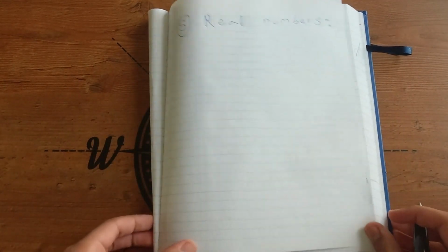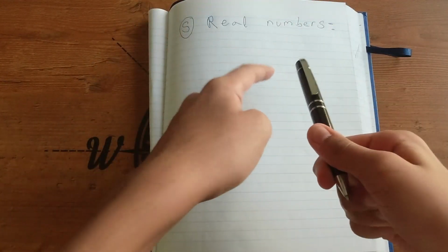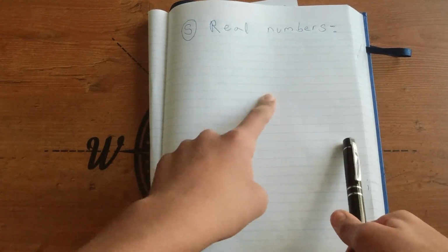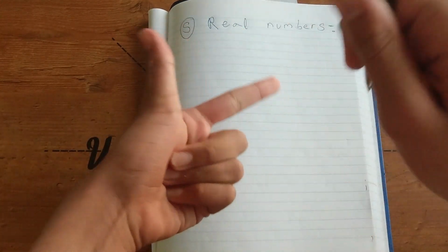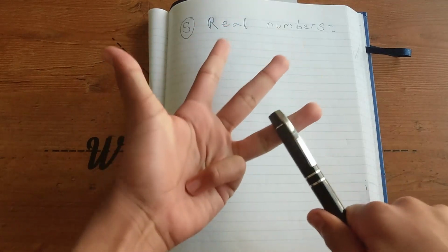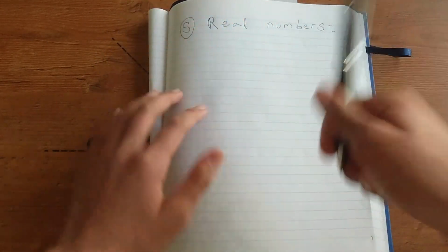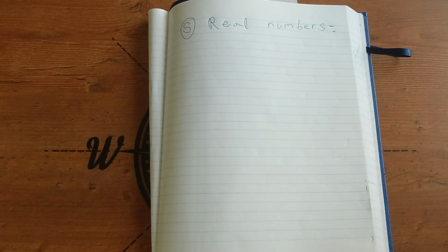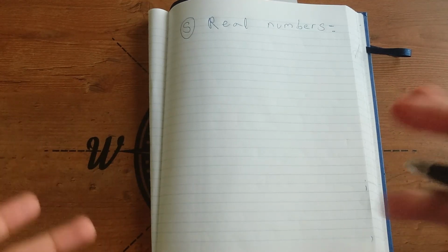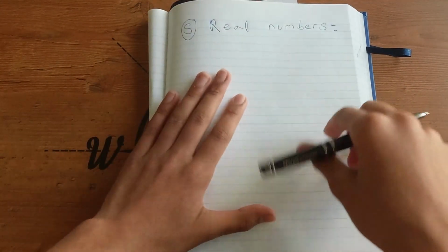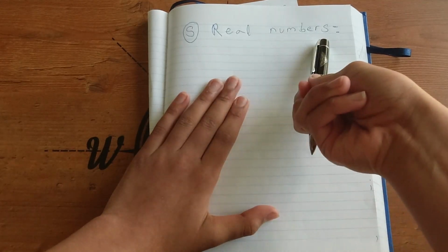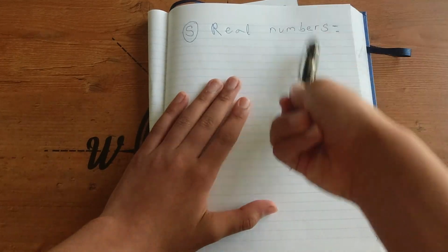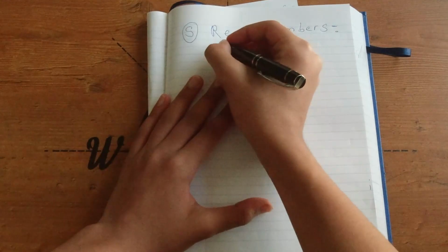If some of you don't know what real numbers are, real numbers are not numbers like 1, 2, 3, 4, and 5. Real numbers are numbers that include, say, floats. If you're familiar with programming, then you would know that real numbers are numbers of float value.